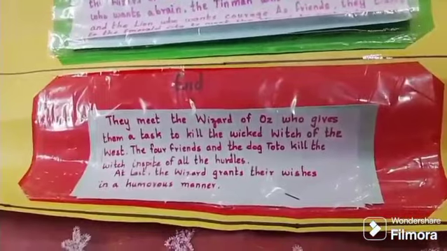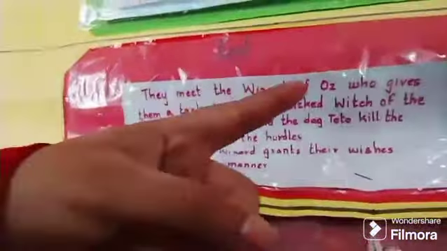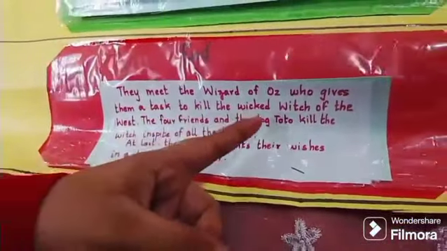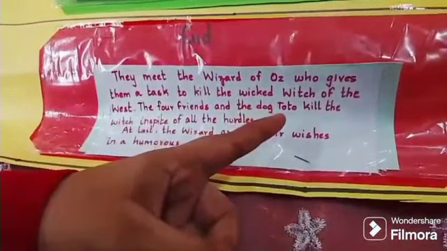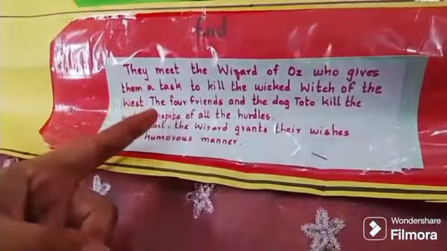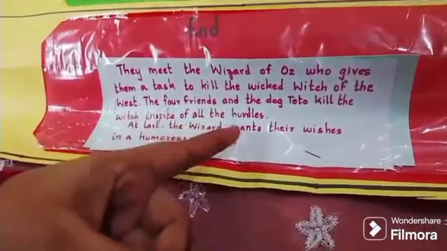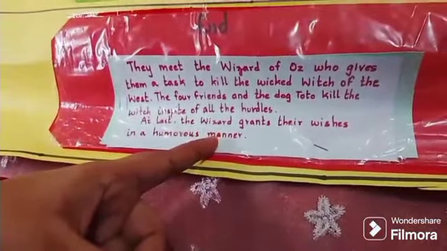Here comes the end, which is the climax of the story. They meet the Wizard of Oz, who gives them a task to kill the Wicked Witch of the West. The four friends and the dog, Toto, kill the witch in spite of all the hurdles. At last, the wizard grants their wishes in a humorous manner.